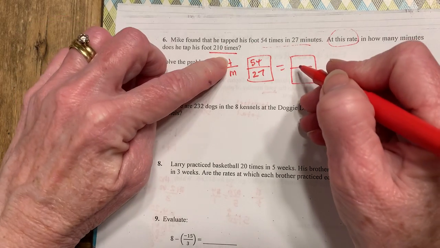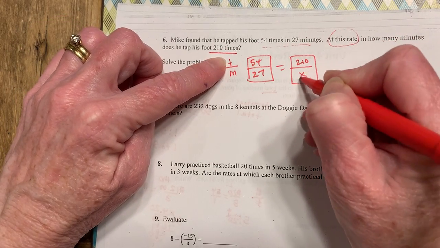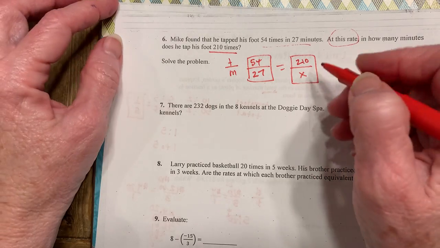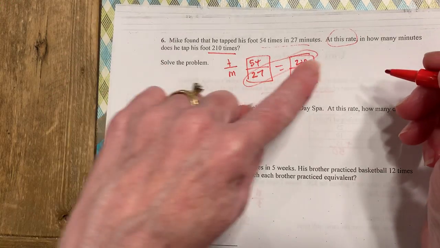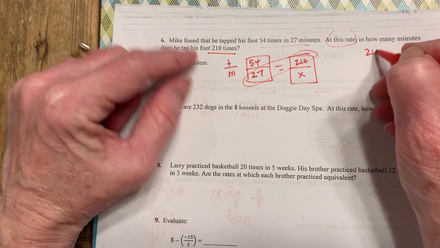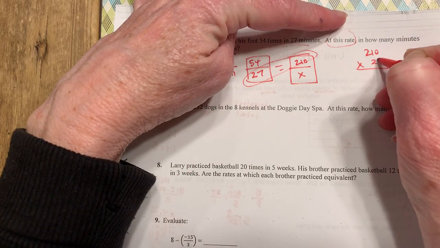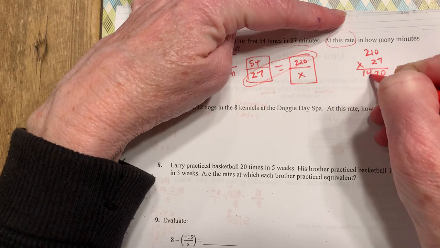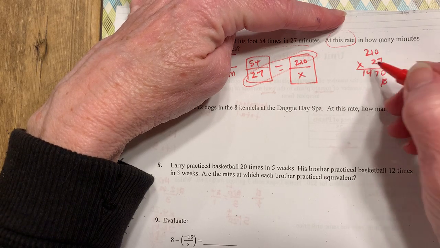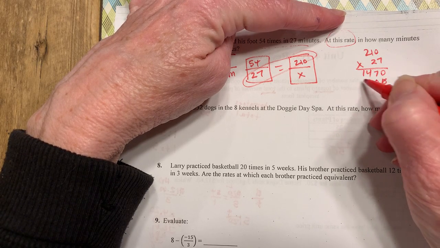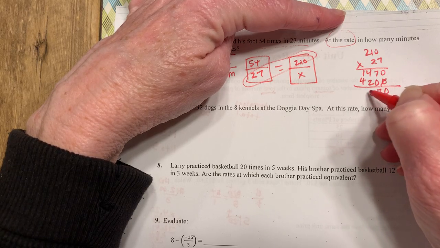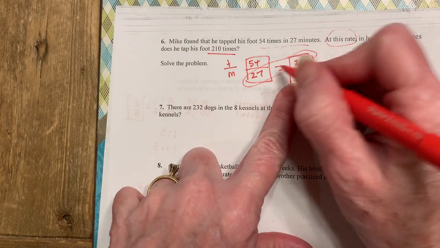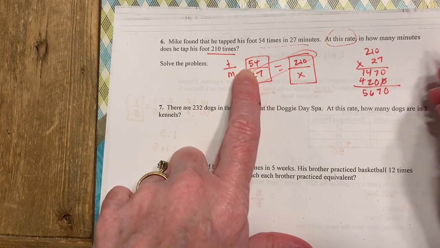210 times, that's on top, right? Because that's how many, it's times, not minutes. I'm solving for minutes. To solve a proportion, after you set it up, you multiply diagonally. So 210 times 27. So 0, 7, 14, and then I start my second row with a 0, 2 times 0, 2 times 1, and 2 times 2 is 4. Add those up, 0, 7, 6, and 5. But that's not my answer. I still need to divide by 54.